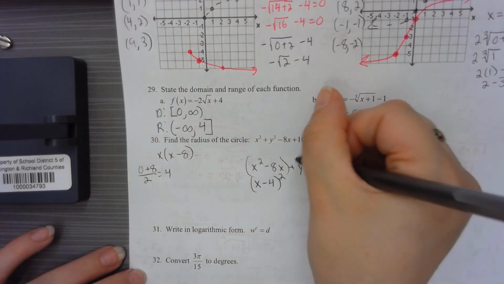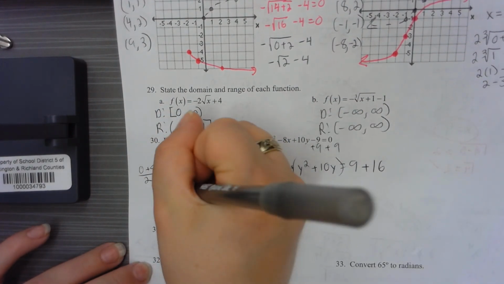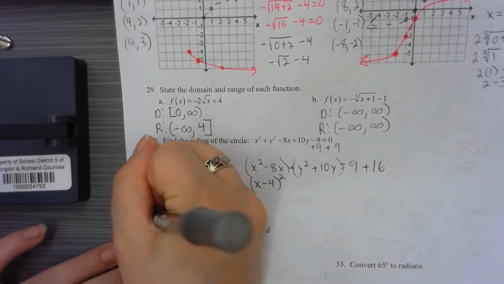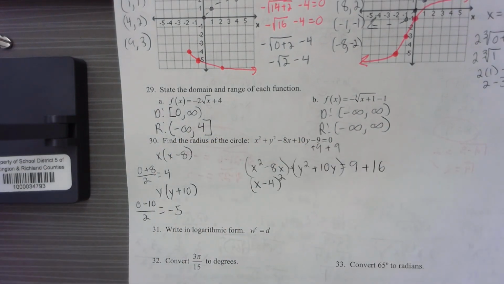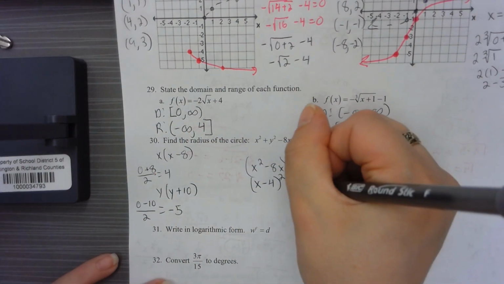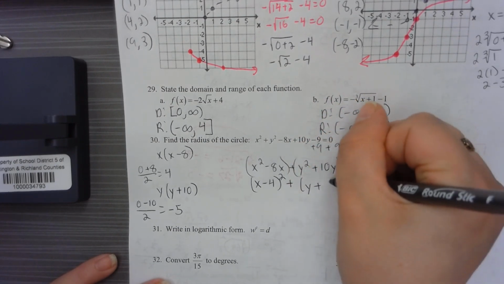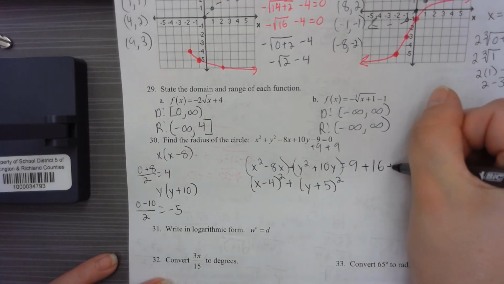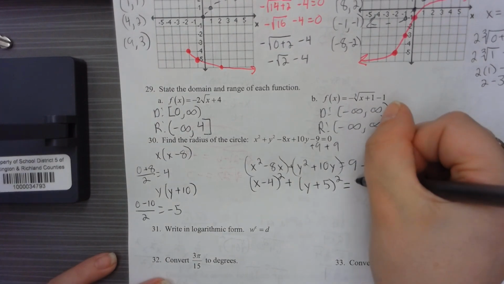And similarly with the y's, again, if you want to think about new parent function, this would be y times y plus 10. So our zeros are 0 and negative 10. So our axis of symmetry is negative 5. That's a shift to the left 5. And so we're going to write that as y plus 5 squared. But technically we just added 5 squared, which is 25. So 9 plus 16 plus 25 is 50.